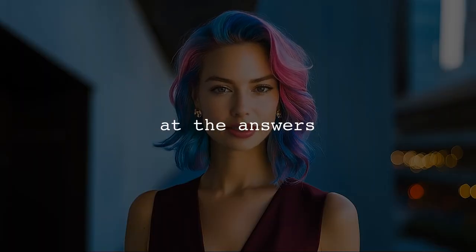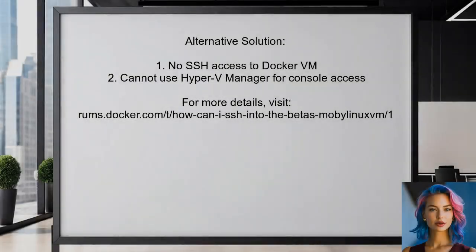Now let's look at the answers provided by other users. According to another user, you cannot connect to the Docker VM using SSH. They also mentioned that accessing the console or terminal through Hyper-V Manager is not possible.